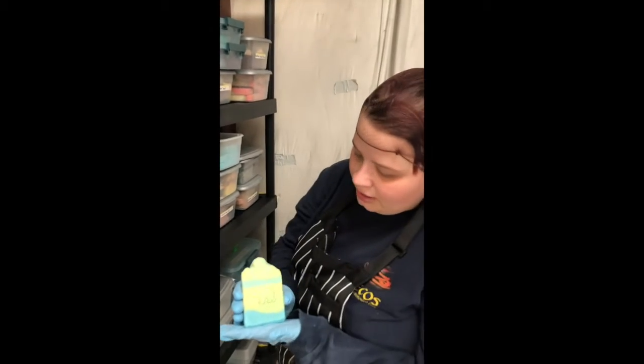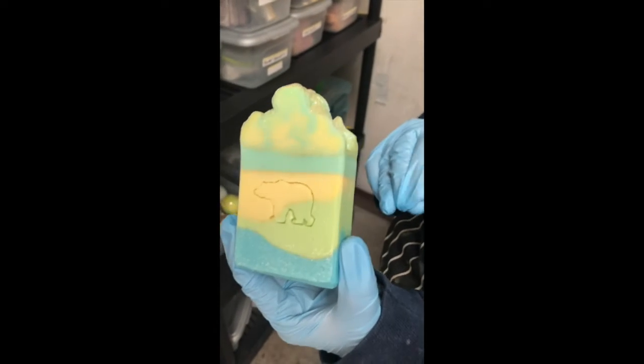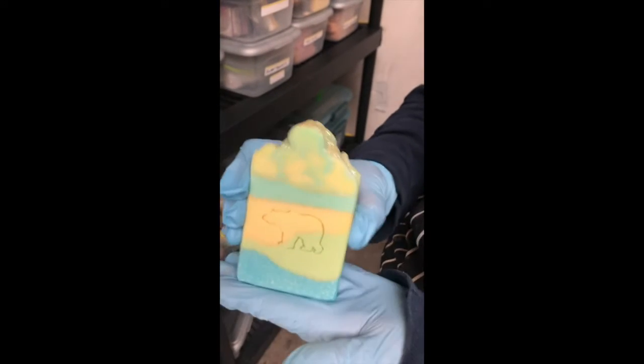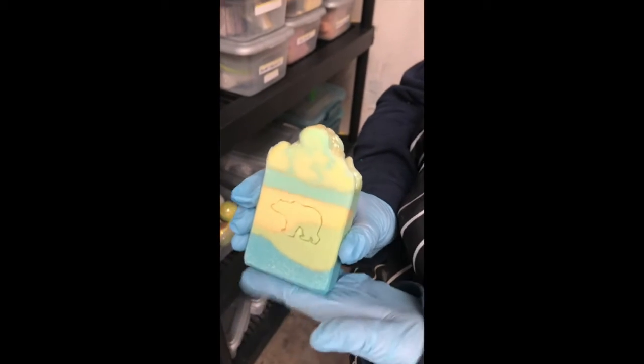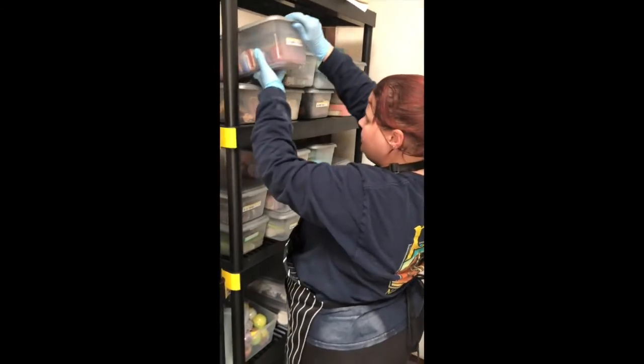And this is my way of being artistic. Sometimes I pipe on the top this kind of frosting look with a cake froster, cake piper, and I sell these for a little bit more because it's more soap. Sometimes these can weigh up to half a pound of soap. I also make bath bombs and body butters, scrubs, all that fun stuff.